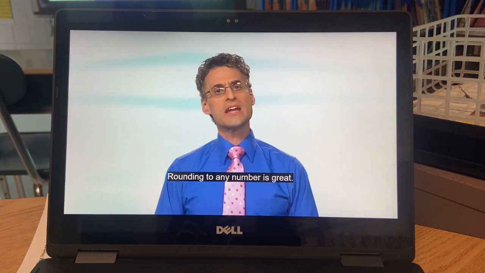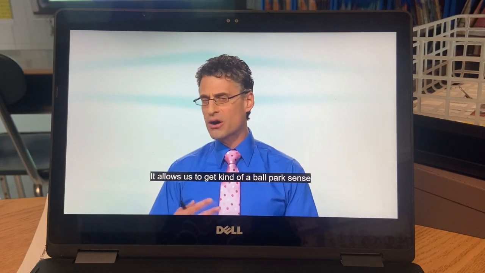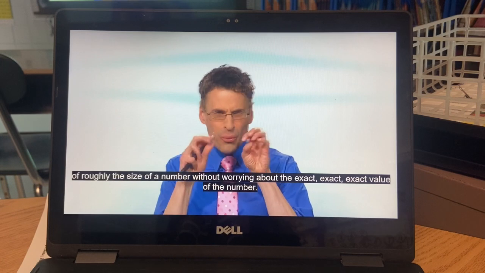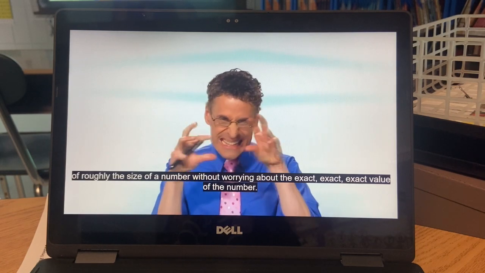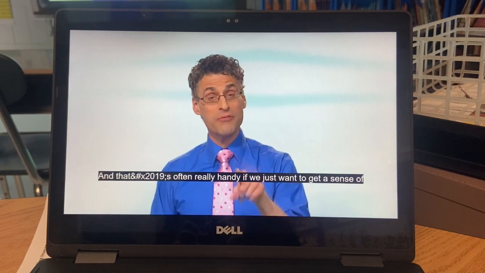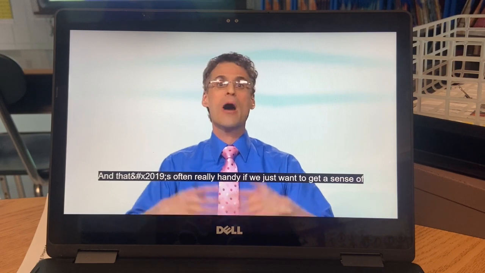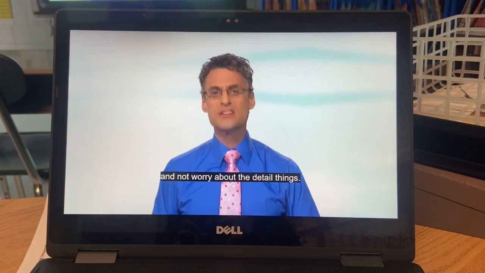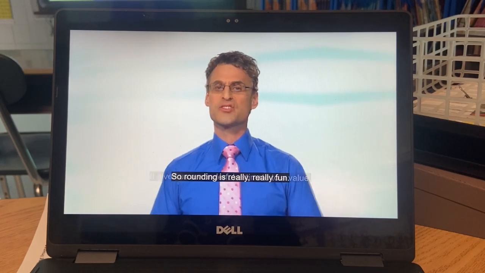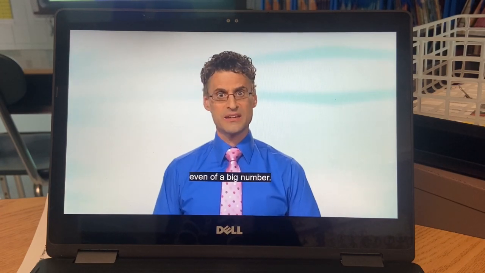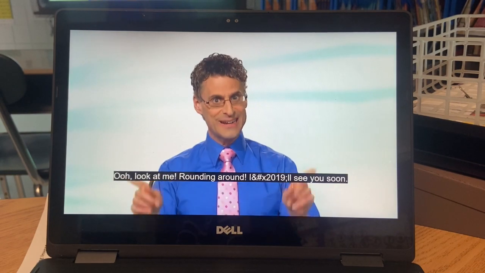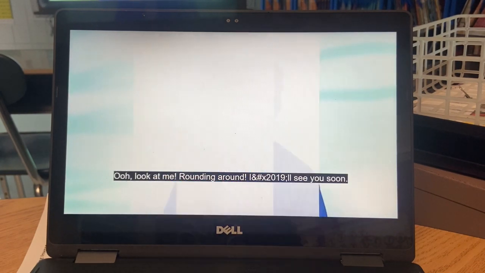Rounding to any number is great. It allows us to get a kind of ballpark sense of roughly the size of a number without worrying about the exact value of the number. And that's often really handy if we just want to get a sense of how big something is in terms of the general size and not worrying about the detailed things. So rounding is really, really fun. It gives us a wonderful estimate to a value, even of a big number. Have fun rounding all around you. Ooh, look at me, rounding around. And I'll see you soon.